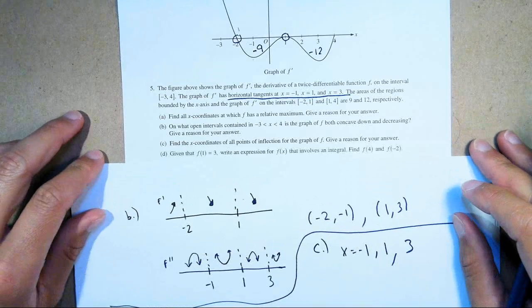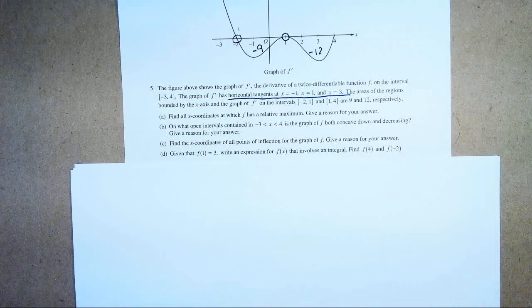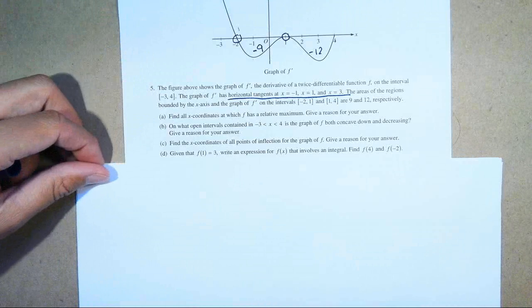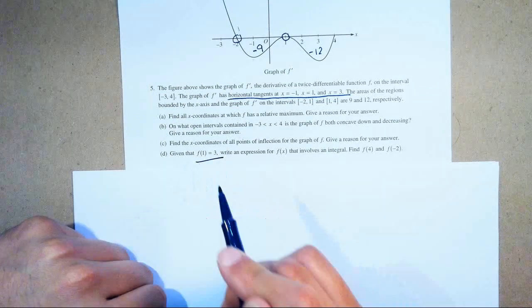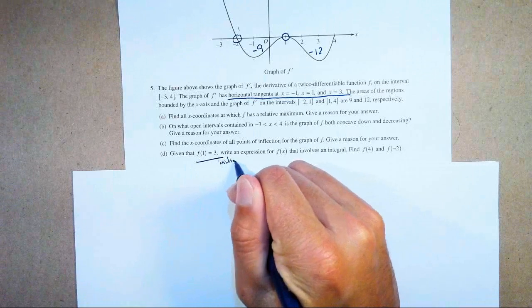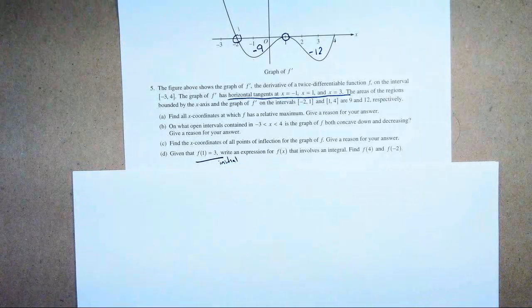So far, out of the first 3, A, B, and C, we've been working on 6 points. So there's a final 3 points in part D. Now part D says, given that f prime of 1 is equal to 3. So when I see that, what else are they giving me? That's my initial. I want you to actually write initial so that you understand you're going to be using this. This value is going to help you figure out possibly another value later on.